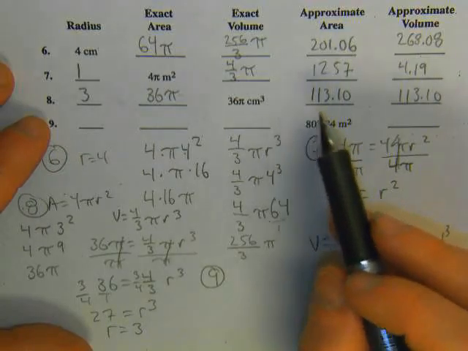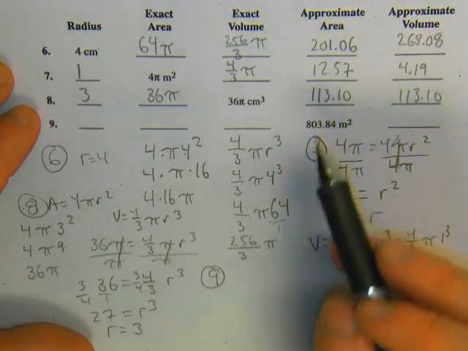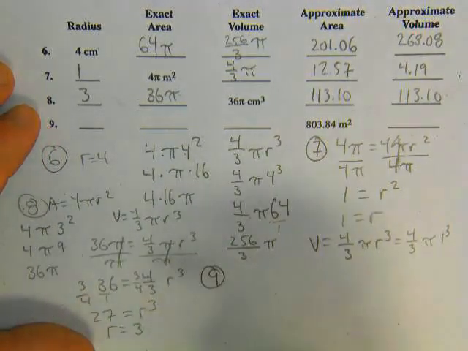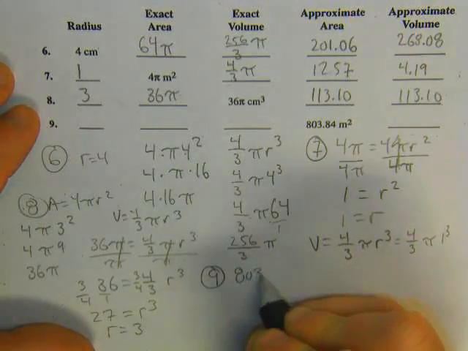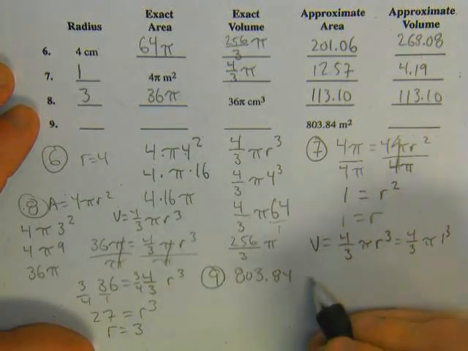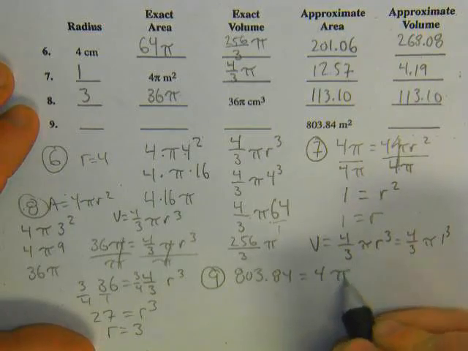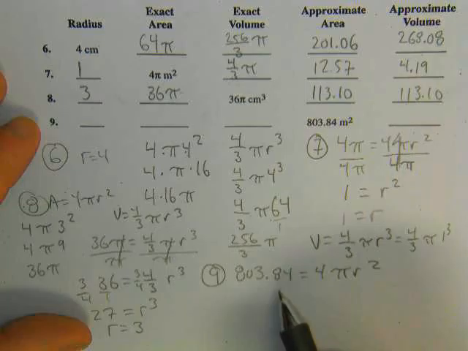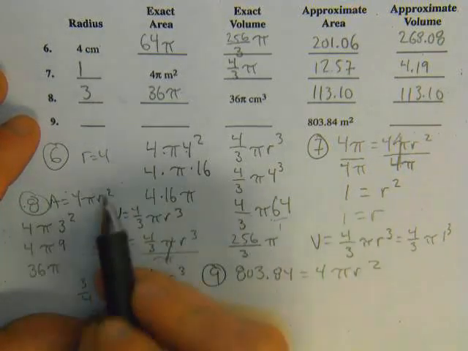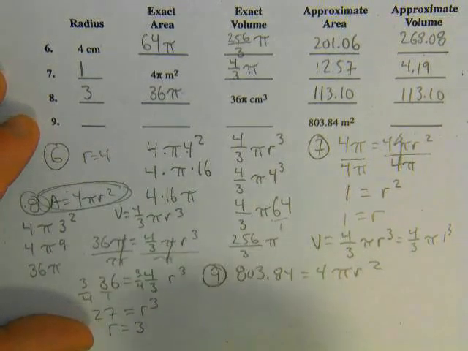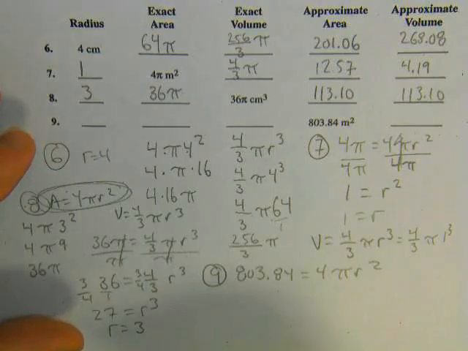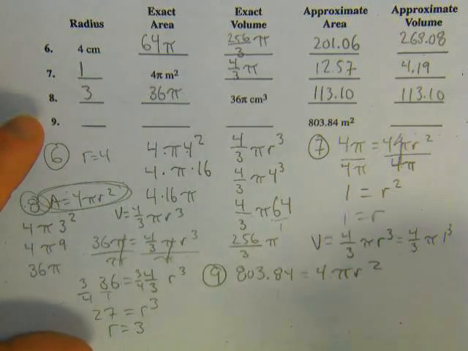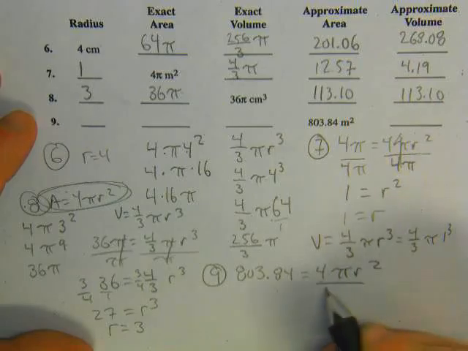9. Approximate area. So I'm going to use that with our area formula and just work backwards. 803.84 equals 4 pi r squared. Just plug that in for area in this formula. Work backwards, hunt zeros and ones, do it to one side, do it to the other, divide by 4 pi.